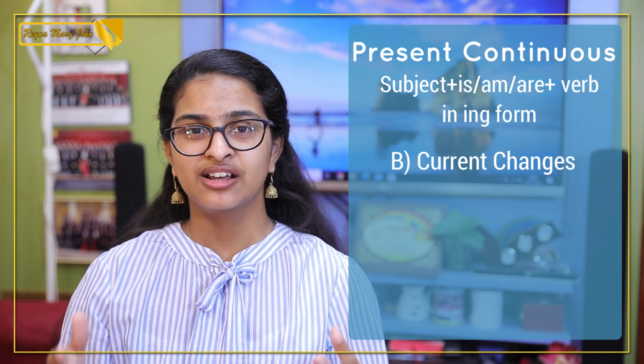The second is to talk about changes that are happening right now. Okay, now technically speaking, this use can be clubbed in with the first one, but I thought it would be better to just split it into two.